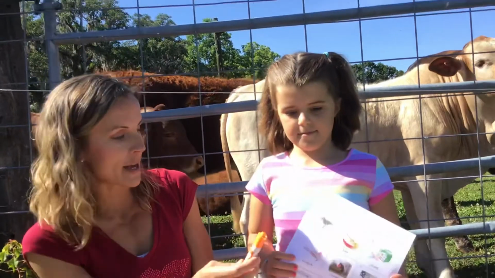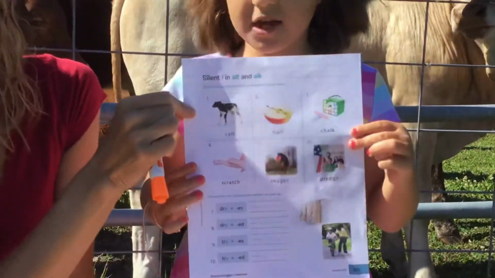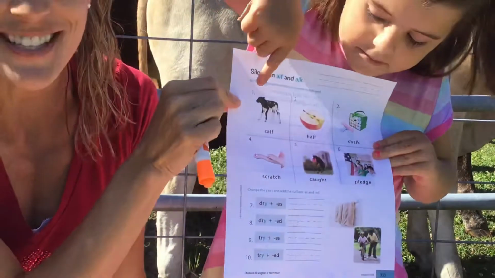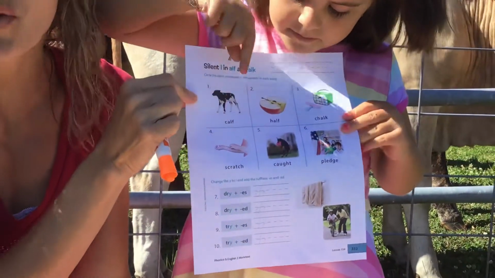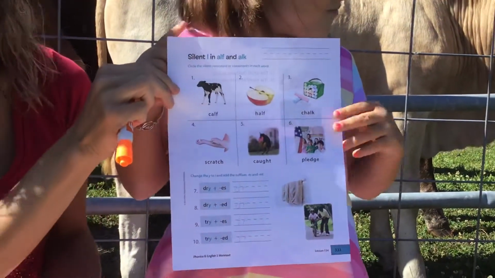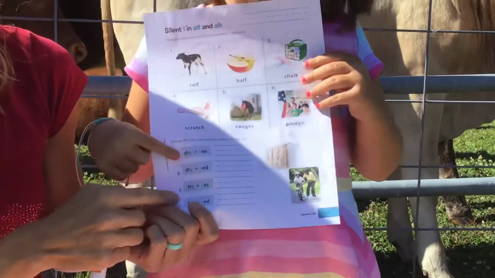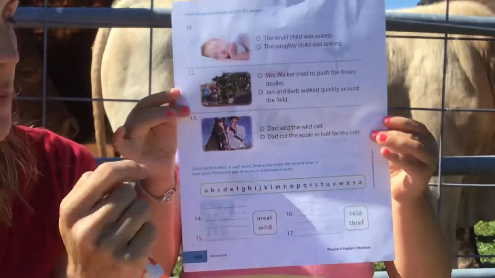Speaking of paper, pick it up here. I'd like you to circle the silent consonants, the consonants that you don't hear in these words. There might be one or there could be two. Be careful. Here's our change the Y to an I word. The suffix has an E. When the suffix has an E, flip it over. You have the sentence that needs to be matched with the picture.